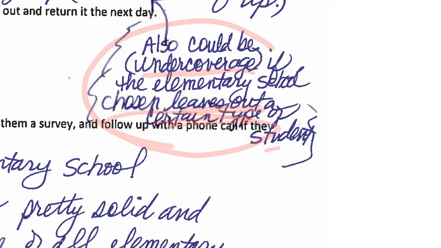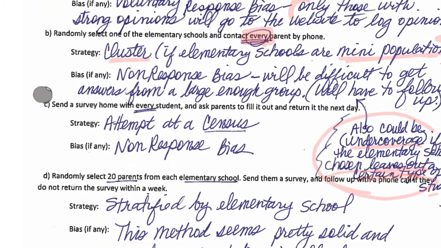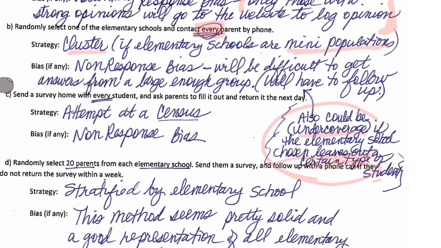Okay? Now, I put non-response, and I don't actually like that one as much as I like the under coverage. I think the reason I did non-response is because anytime you're trying to get all of something, remember how in our notes, census kind of naturally goes with non-response because it's difficult to get all of them. And is 50% of a census enough? I mean, is that a census? No. So I think that's why I initially said non-response, okay?